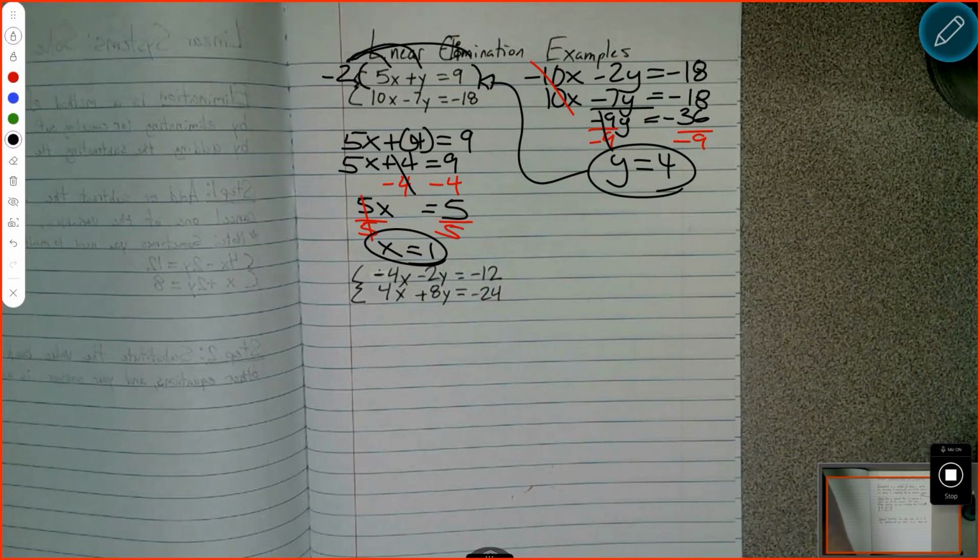So raise your hand if now you can put that together and tell me the answer to the question, Bailey. 1, 4. And what does that mean? What does the ordered pair solution mean for the system? Giselle? It's where they intersect.